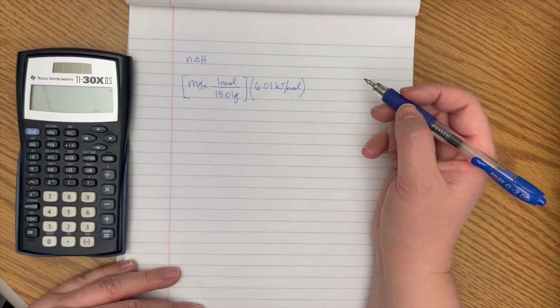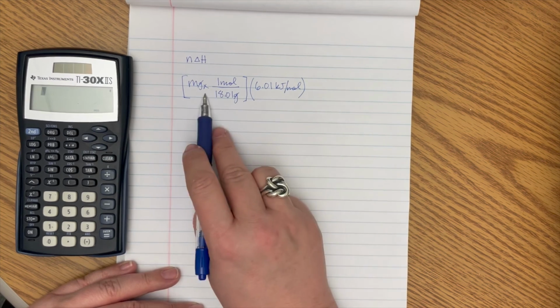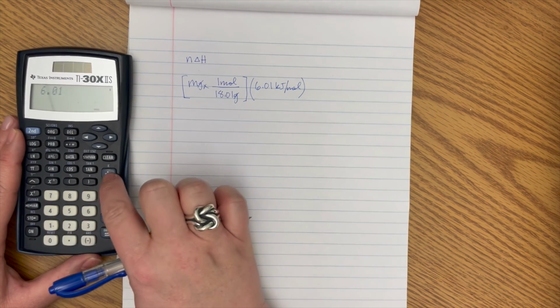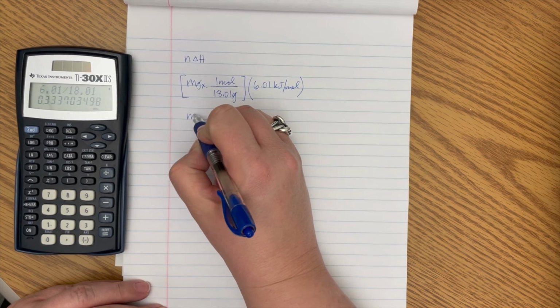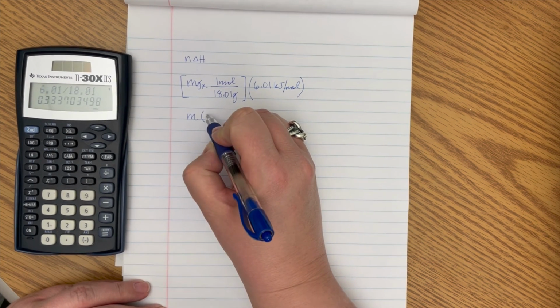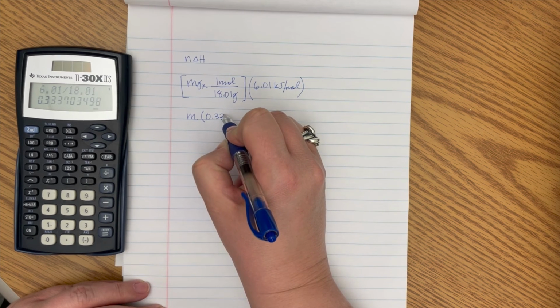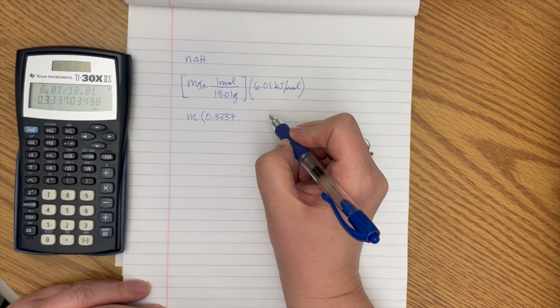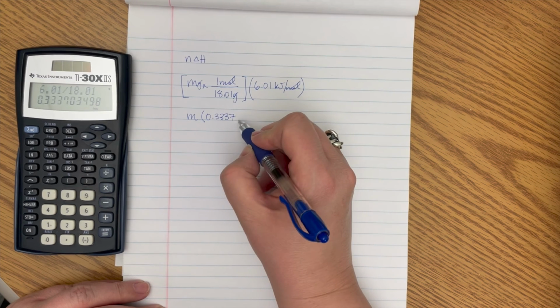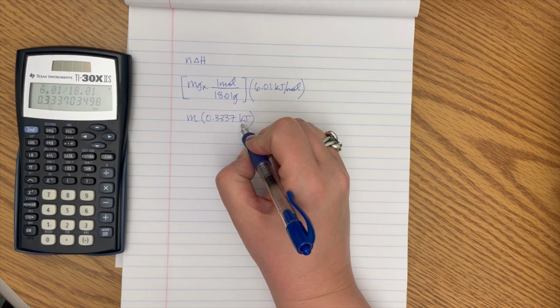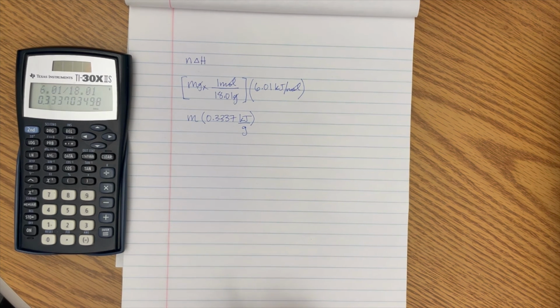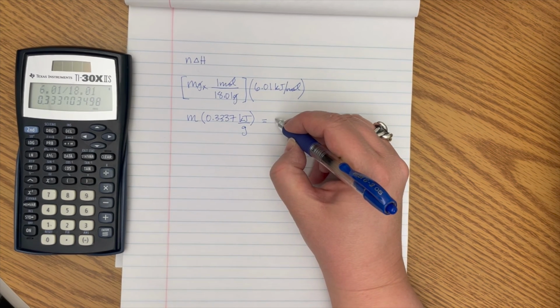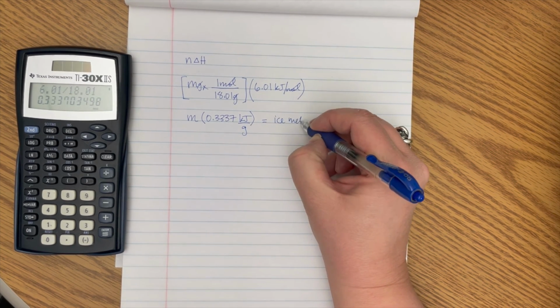Okay, so I'm going to again multiply these out. So I'm going to have 6.01 divided by 18.01, and I'm going to get M times 0.3337. My moles are going to cancel out, and I'm going to say this is kilojoules per gram. That's going to make me feel better because at least the grams will cancel out and we'll end up with kilojoules. So this is going to be for my ice melting.